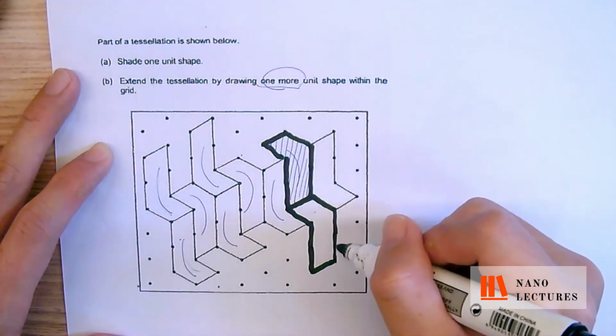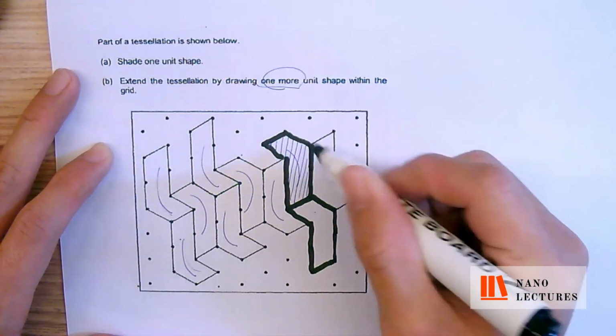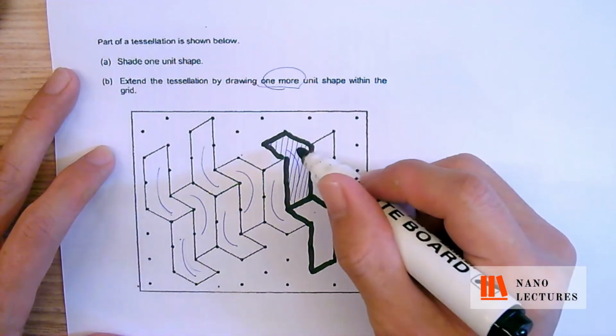Do you see? So remember, draw one existing, draw one new. Draw one existing, draw one new. Don't try to replicate the entire thing. If not, it's going to be super confusing for you.